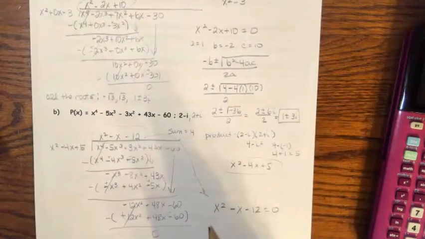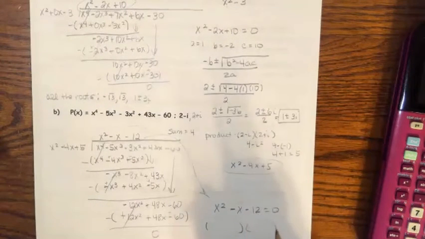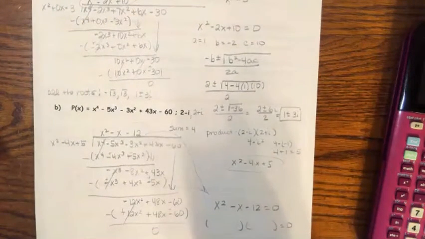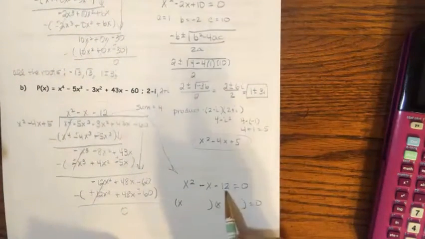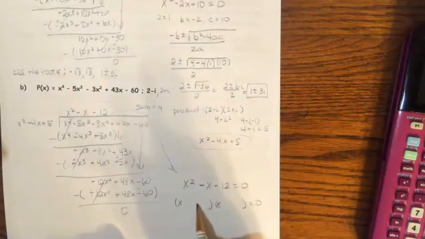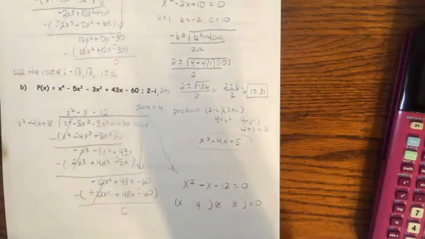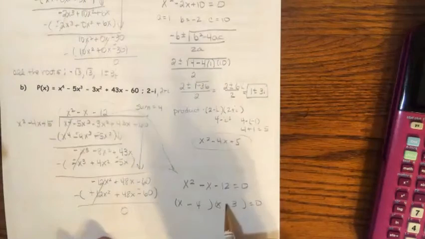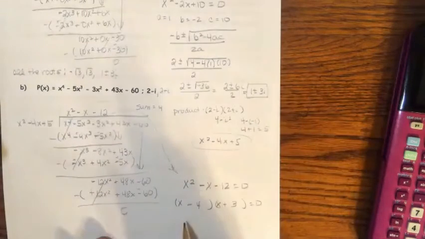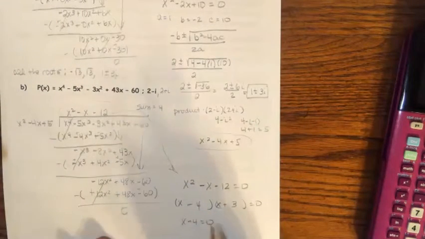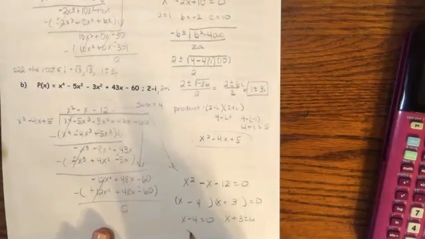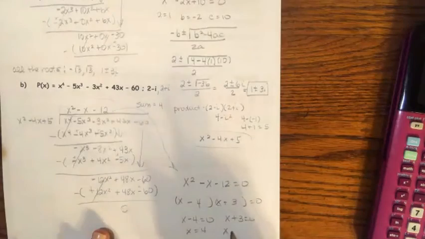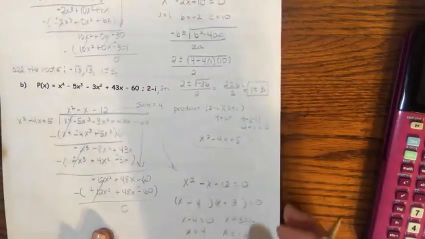And so actually this factors, which I love it when it factors. I don't like the quadratic formula. So factors of 12 that subtract to give you 1, 4 and 3. My signs have to be a negative 4 and a positive 3. Set them equal to 0. So x equals 4 and x equals negative 3.